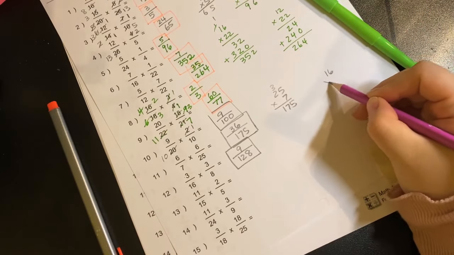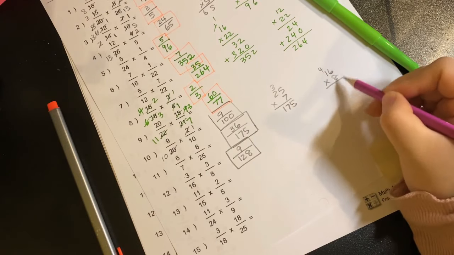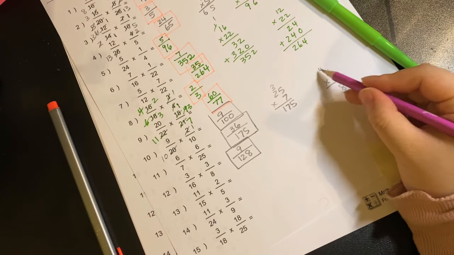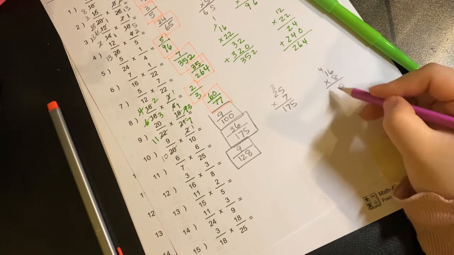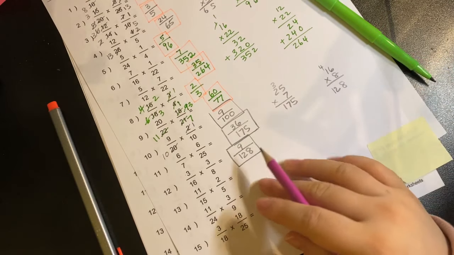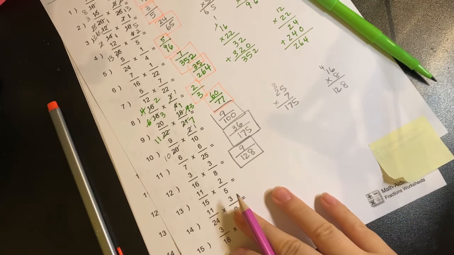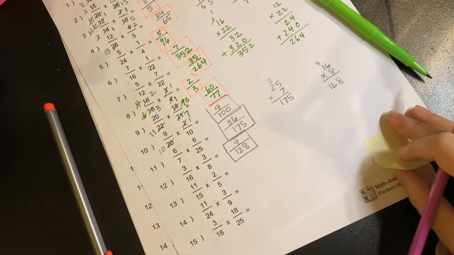Let's test that out. 16 times 8 is 48. 6 times 8 is 48. 8 times 1 is 8 plus 4 is 128. So 9 over 128. We're moving along, moving along.